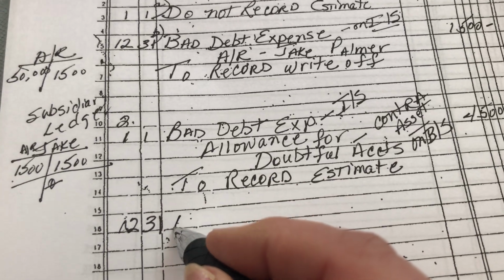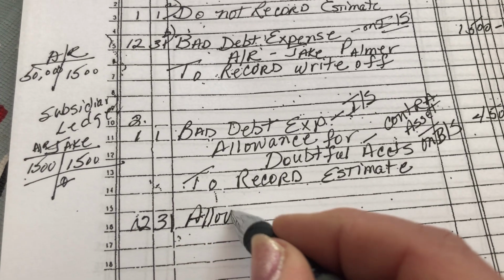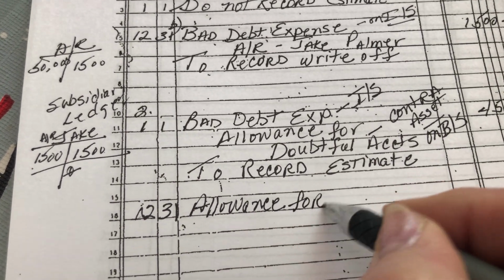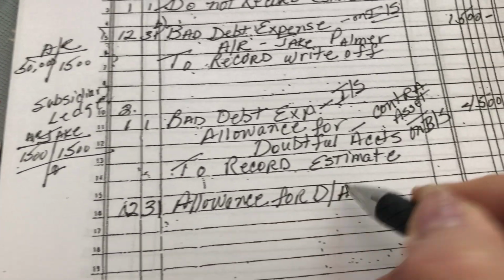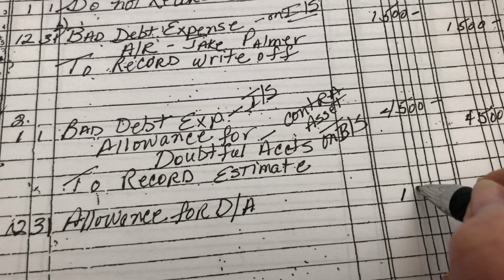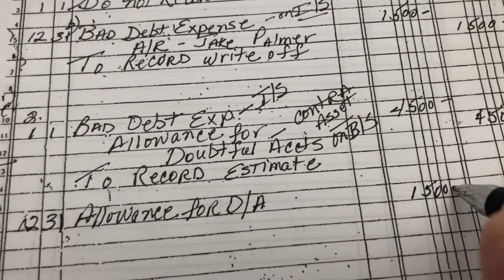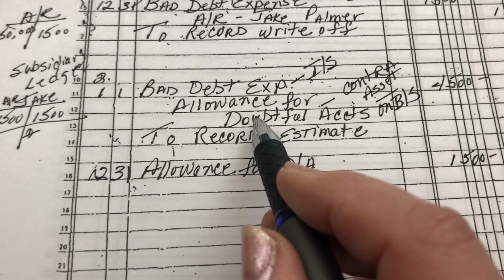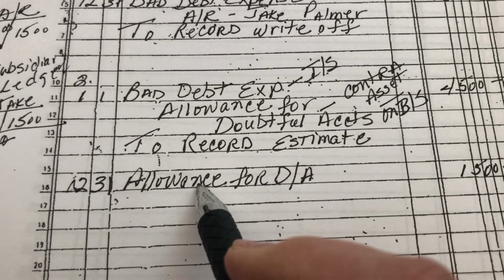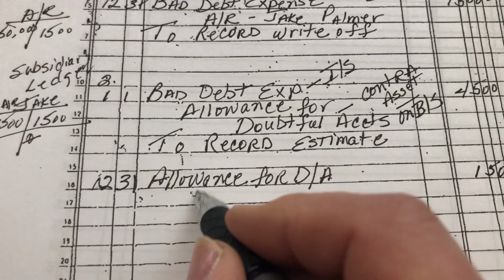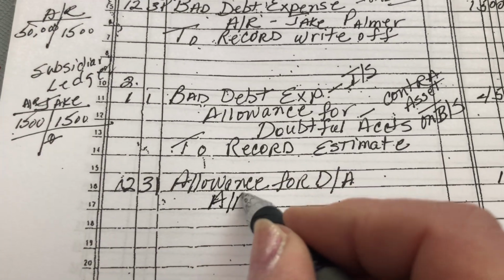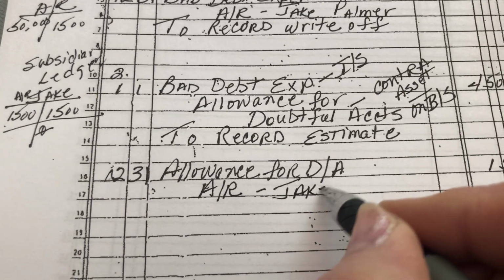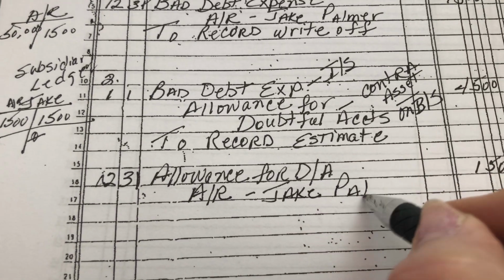Because what we're going to have is a debit here, but we're going against the normal balance. The contra asset has a credit balance. This is going to reduce that. And we are going to write his account off, accounts receivable, Jake Palmer.